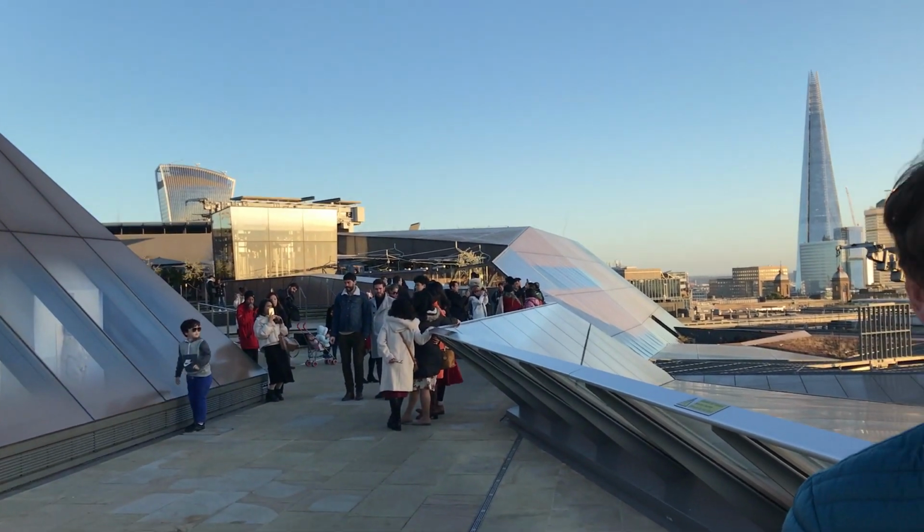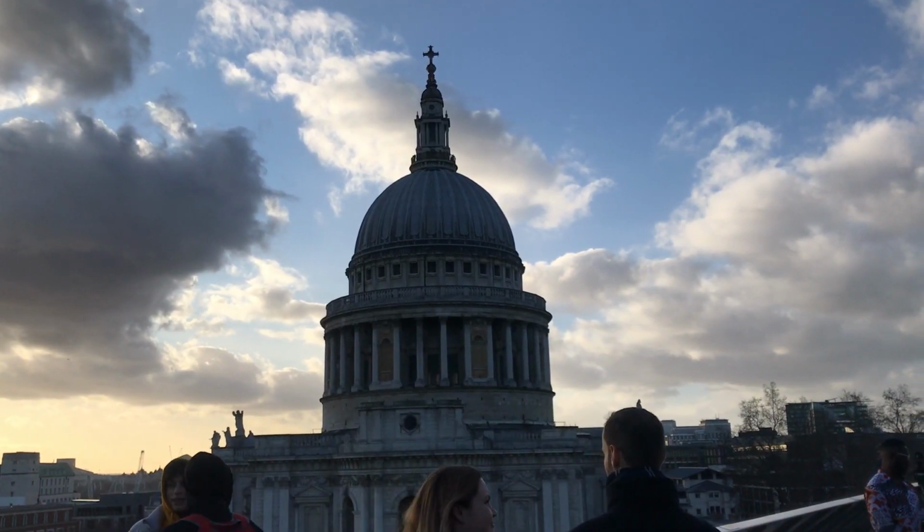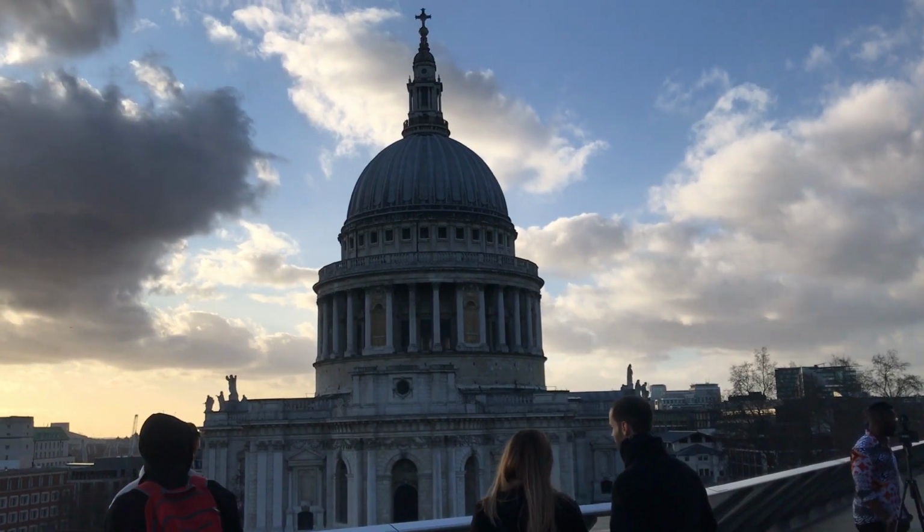Okay, we're standing here on top of number 1 New Change, a building designed by the trendy architect Jean Nouvel, and it seems a good place to end the tour. Behind us, we've got the funky high-tech buildings of the Walkie-Talkie and the Shard, but there's one building, ladies and gentlemen, that I really want to finish on, and if I just turn us round, here it is. Of course, it's the masterpiece by Christopher Wren, St Paul's Cathedral.